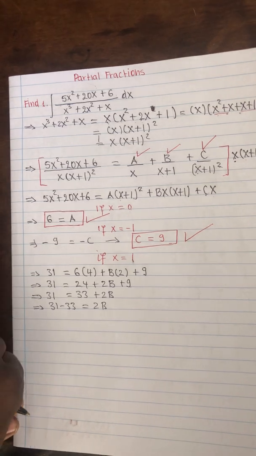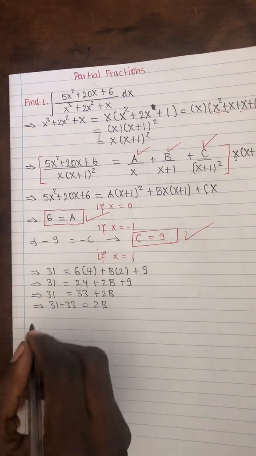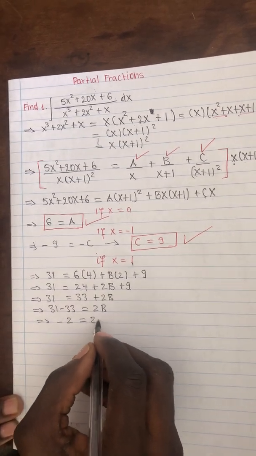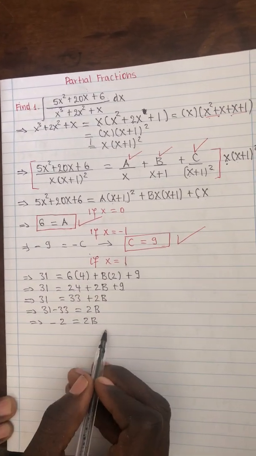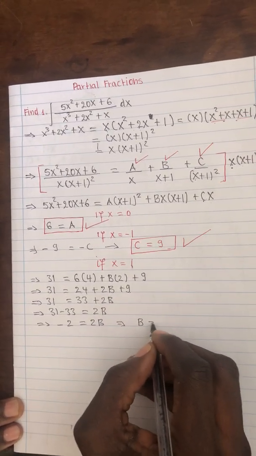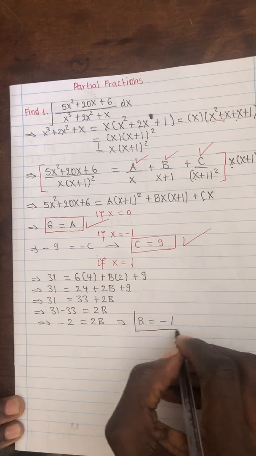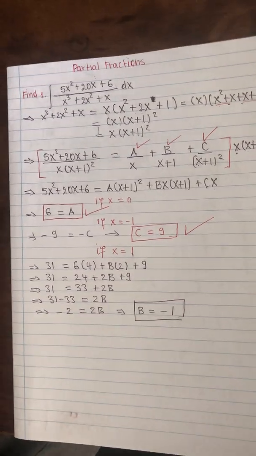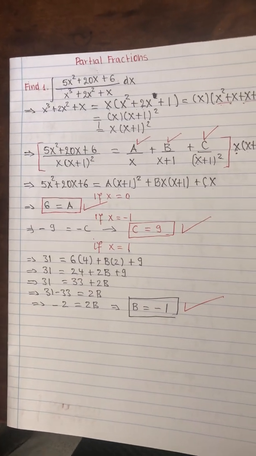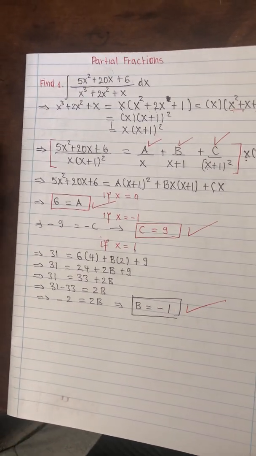So from here now, we have negative 2, right? Yeah, so we're just going to be left with negative 2 equal to 2 plus b. So divide both sides by 2. So this b, we're just going to be left with negative 1. So we found the value. Guys, you can see, we now have the value of what? Of b.